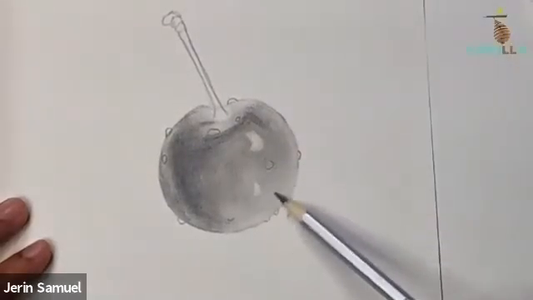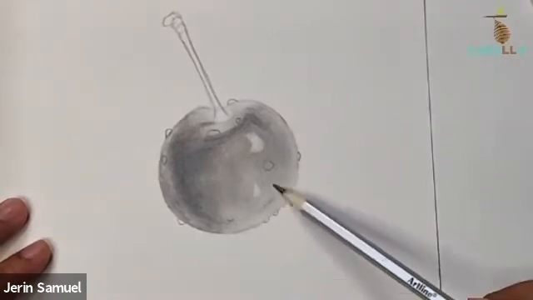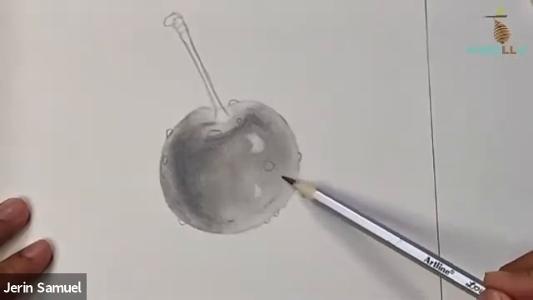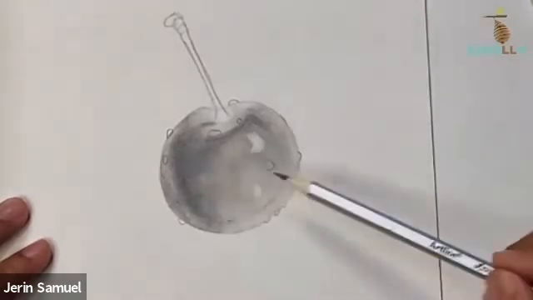Now let's go to the right hand side. Right hand side also, let's give the same kind of darker texture here.